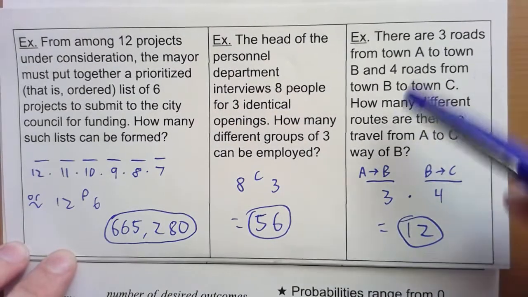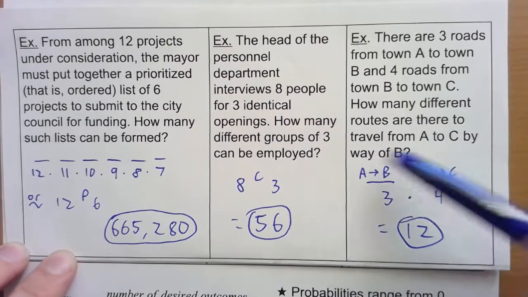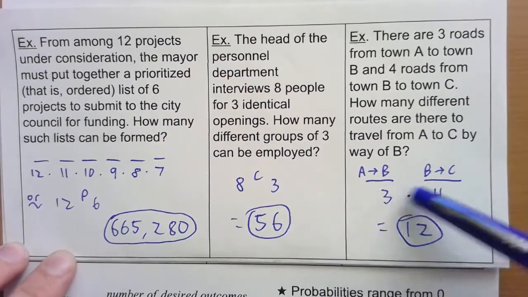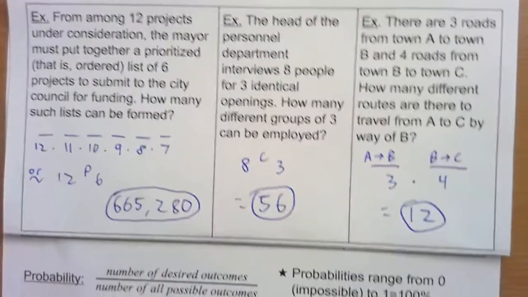And then here, this is the fundamental counting principle. We have 2 different choices to be made, 2 different slots to fill in. How are we going to go from A to B? How are we going to go from B to C? Number of options for each one. Multiply them together. All right, so that's counting.